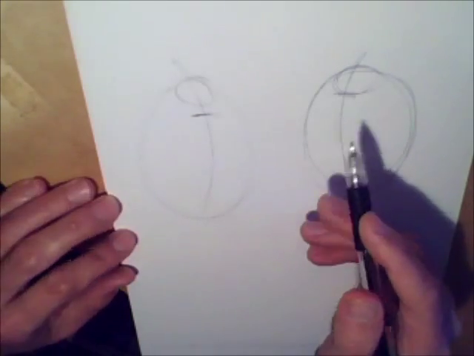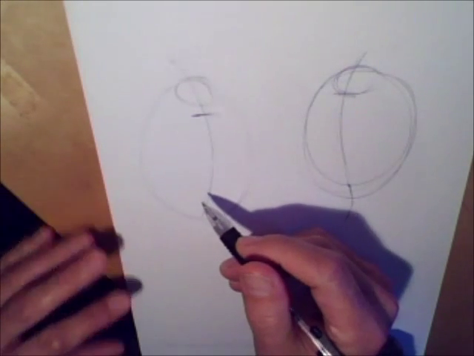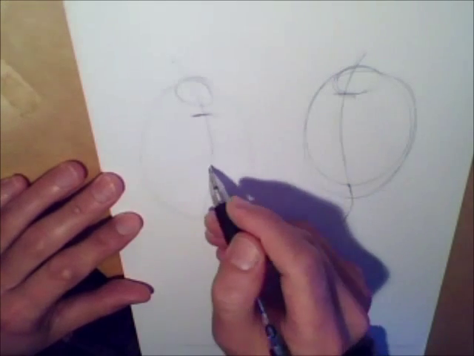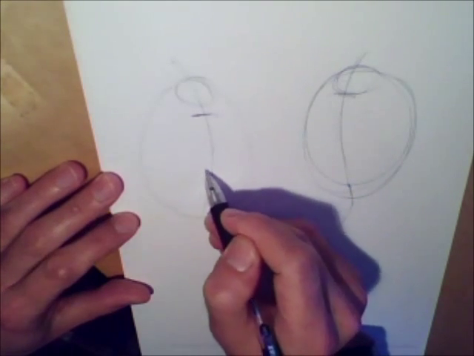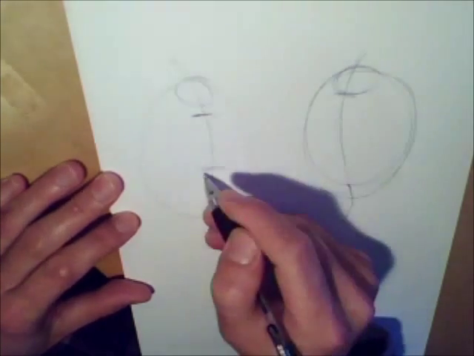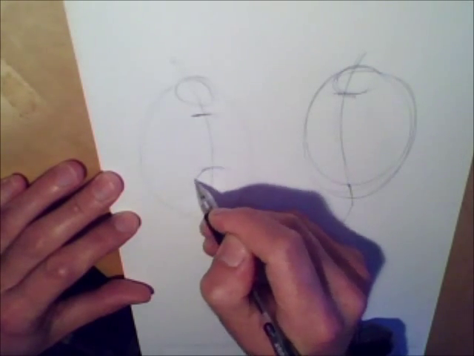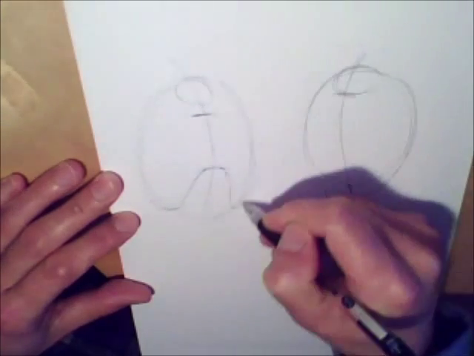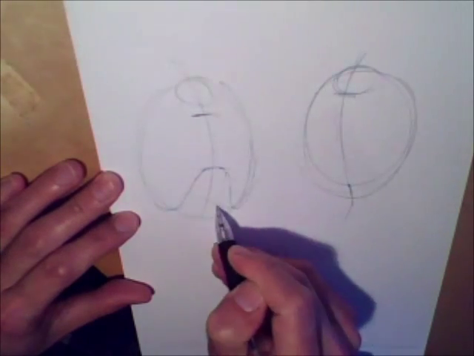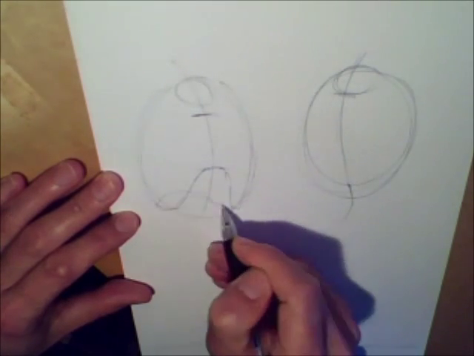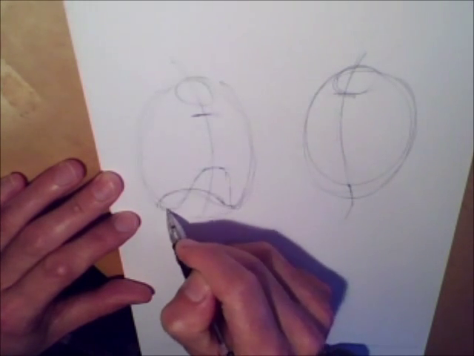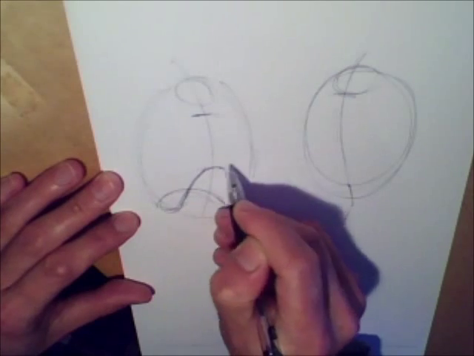Now if we move into a little bit more detail and think about how the chest sort of recedes down towards the waist. Again, thinking about the lungs, thinking about anatomy a little bit. So think about roughly the shape of the lungs inside the chest here. So you've got the two lungs inside there, and just think three-dimensionally as well. So we've got this kind of line representing the back of the lungs. They go around the back.